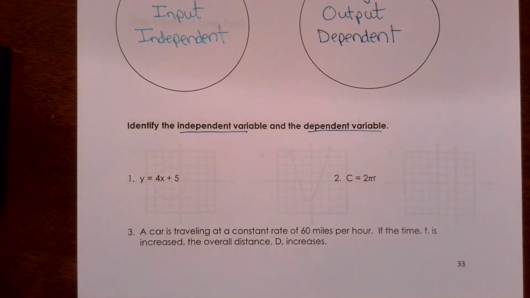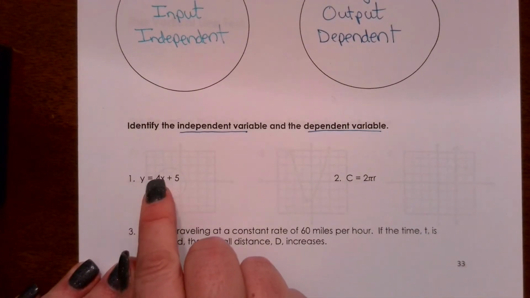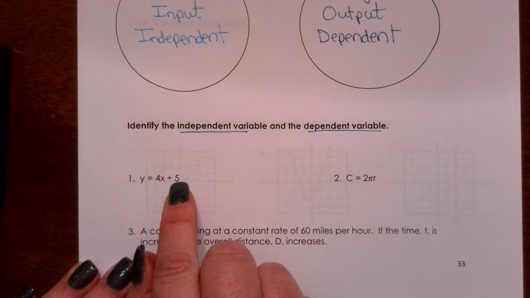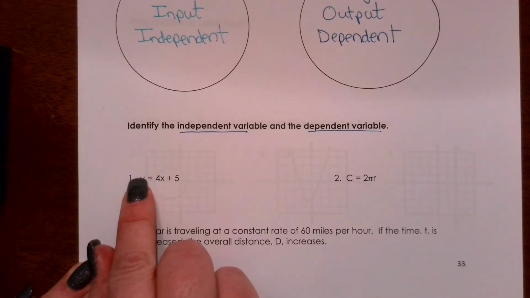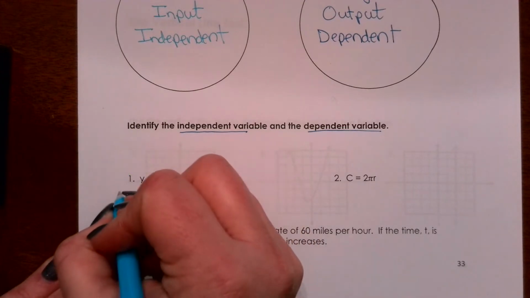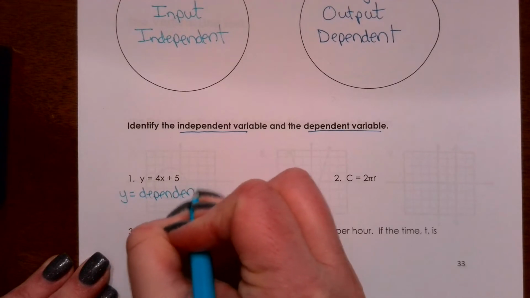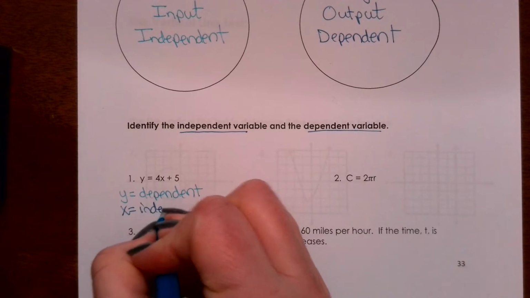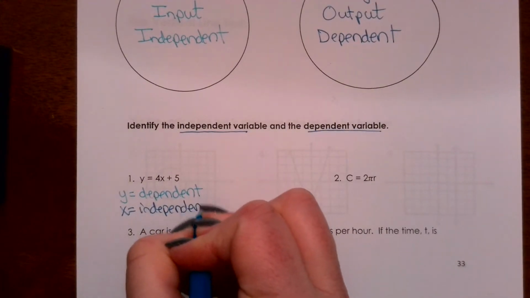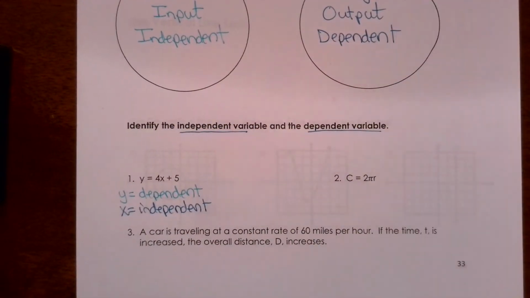Well, what this says to me is that if I put in a value for x, I'm going to multiply it by 4 and then add it to 5, and I will get y. So y will depend, it's the dependent variable, on the value of x. So y is your dependent variable, and x is the independent variable. Of course, we already said that the independent goes with x and the dependent goes with y, but that kind of is an idea why.